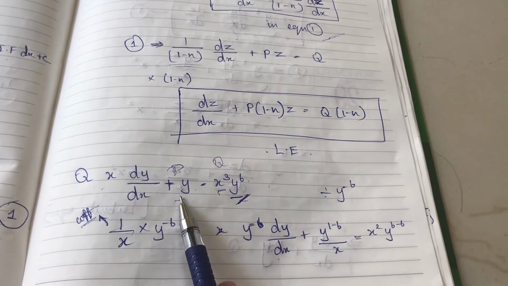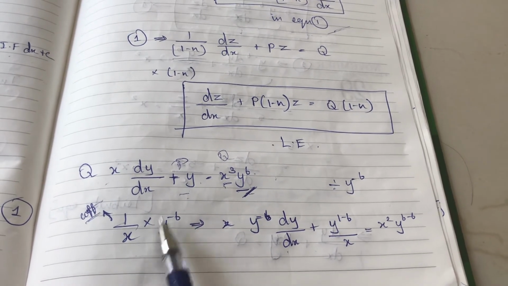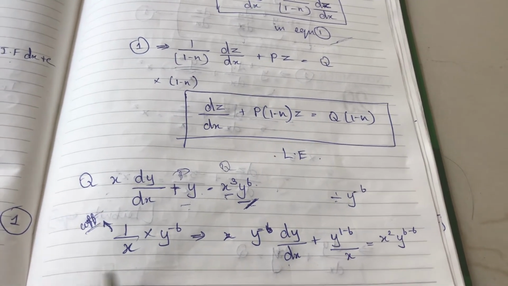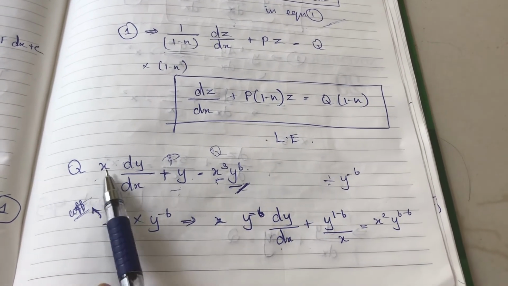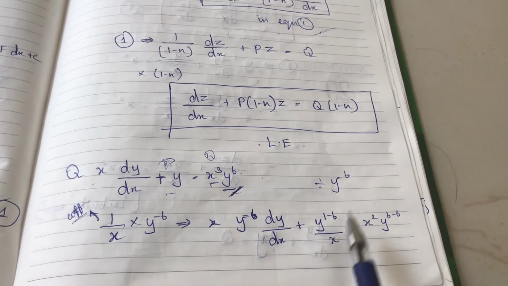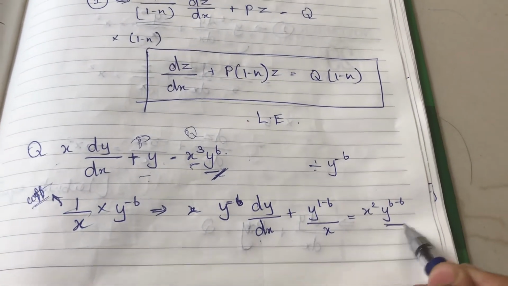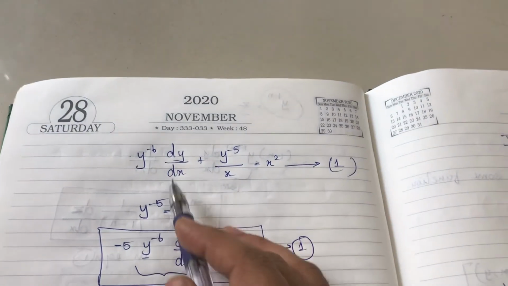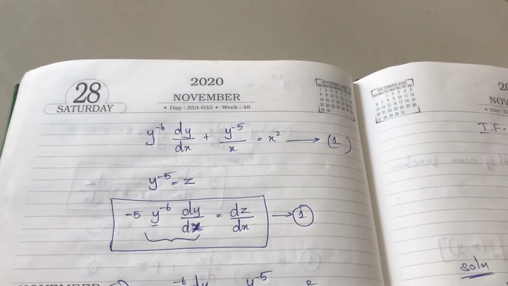Plus p is what? 1. And then y is already given here, and I am going to multiply by y power minus 6. So 1 minus 6, it will be y power minus 5, by x, which is equal to, if I bring this x here, x square into y power 6 minus 6, because we are multiplying by y power minus 6, so this will become 1. So y power minus 6 into dy by dx plus y power minus 5 by x, which is equal to x square. This is the first equation.